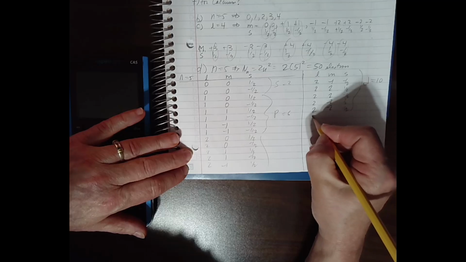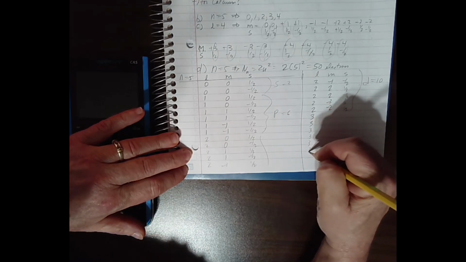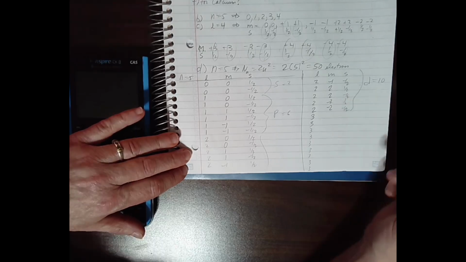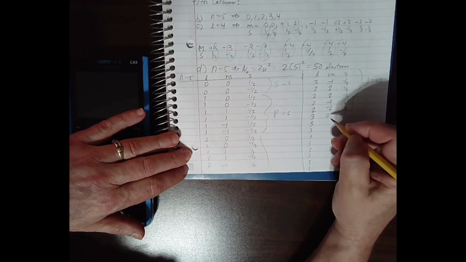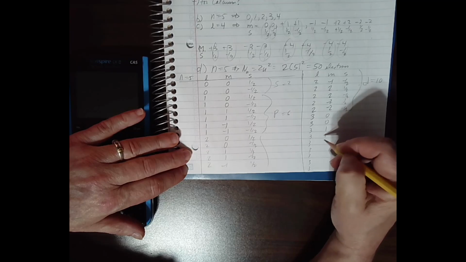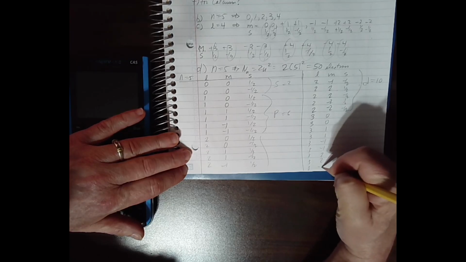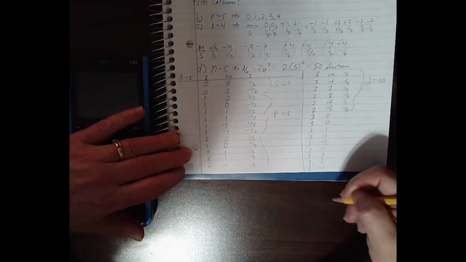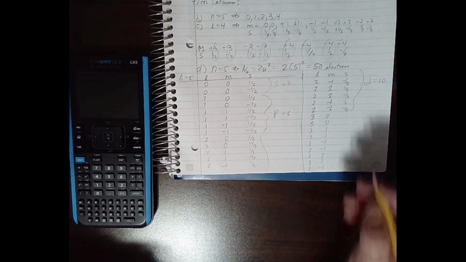So let's keep going. So now we can do L equals 3. We'll have a bunch of 3's. Right? So what can M be? 0, 0, 1, 1, negative 1, negative 1, 2, 2, negative 2, negative 2, 3, 3, negative 3, negative 3. So we can just keep on going.